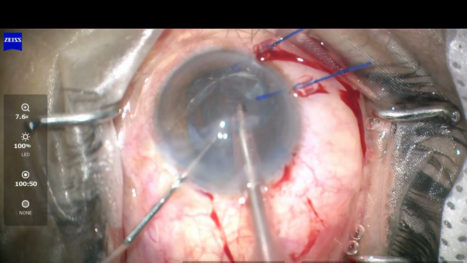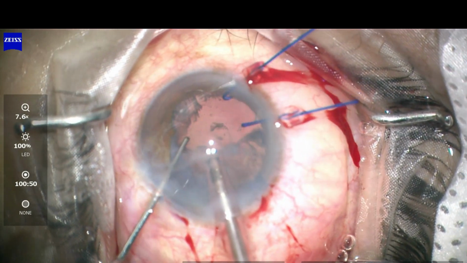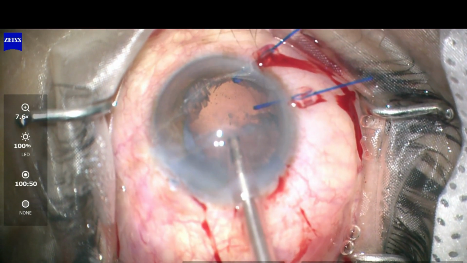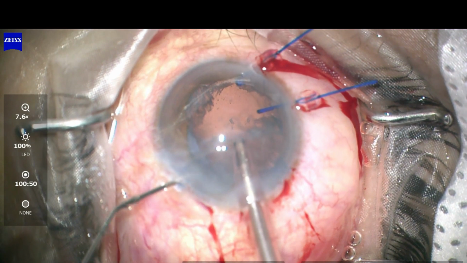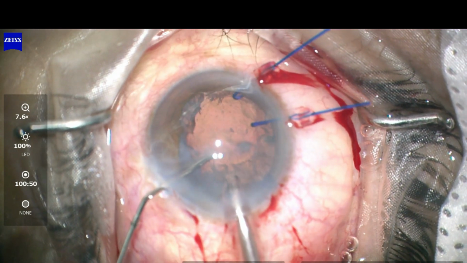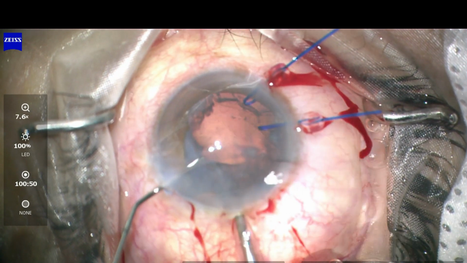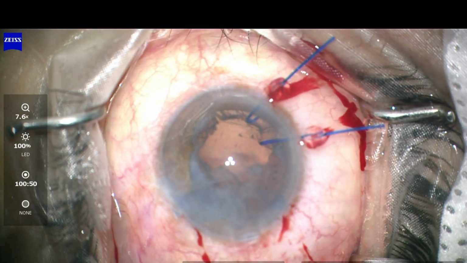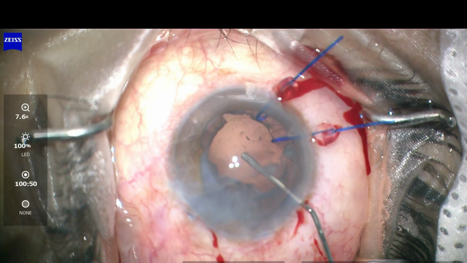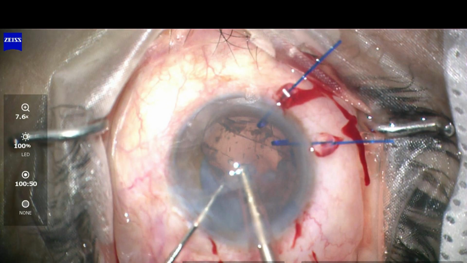Once the pieces are removed, before taking out the phaco probe, make sure that the anterior chamber is formed with a viscoelastic substance to prevent further increase in the subluxation. So make sure whenever you come out, the anterior chamber has to be formed. Now it is clearly visible that there is a nasal 2 to 3 clock hours of subluxation.